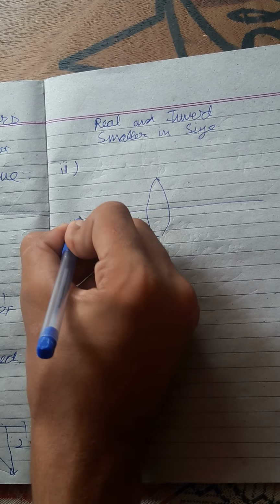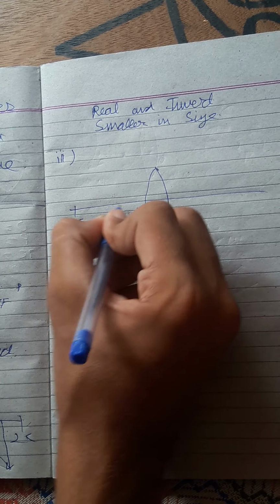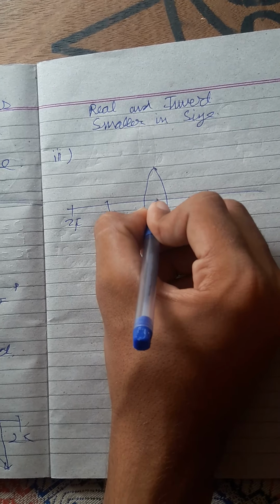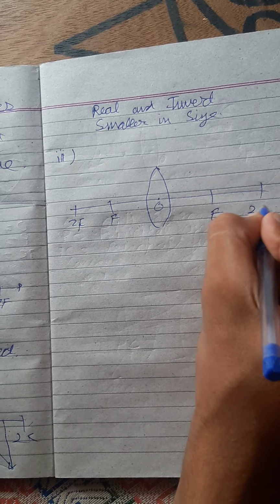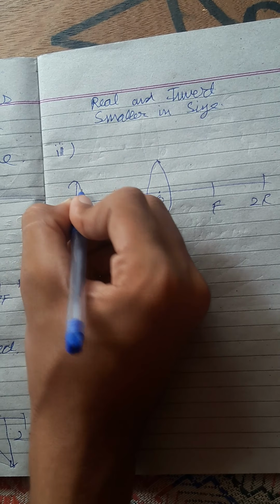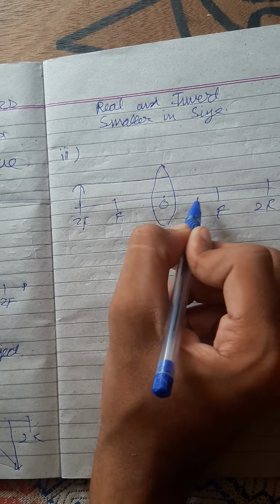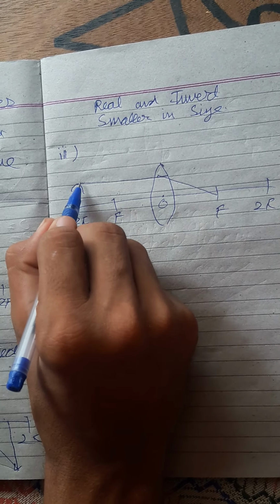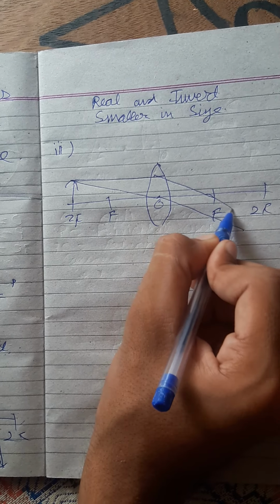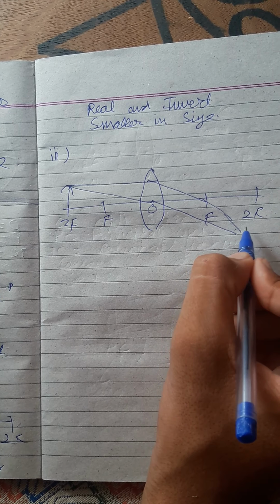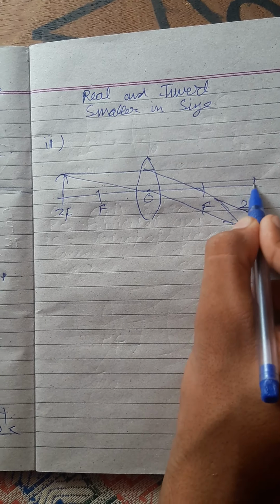So first we have talked about infinity, then 2f, then beyond 2f, then we are talking about f, and between the optic center and f. So when the object is at 2f, how is the image formed? One line would go straight and meet at the focus, and one line would go through the optic center. So these would diverge, and the image in this case would be formed at 2f. So this would all be formed at 2f.